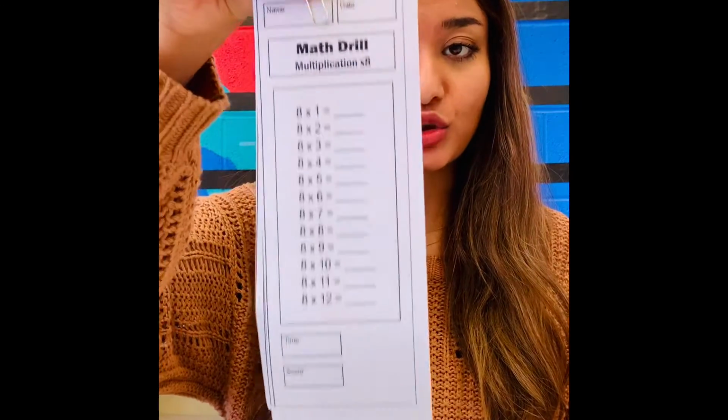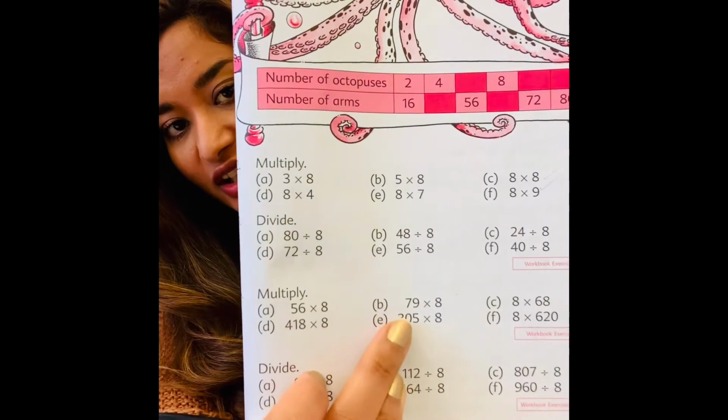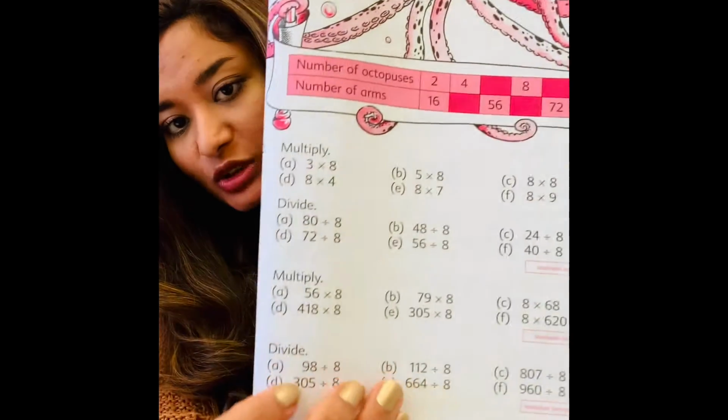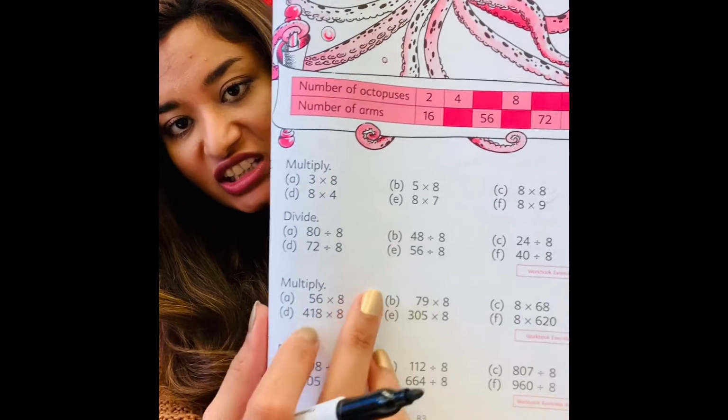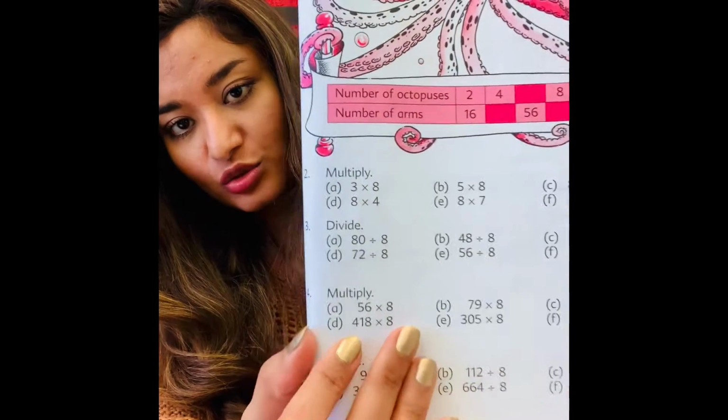And since we are working with 8 times table, I hope you are practicing your 8 times table so that you have an easier time working with these multiplication questions, okay? So let's get started and let's look at question E. I'm looking at page 83 and I'm looking at question E in number 4.